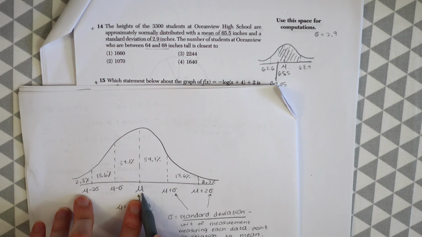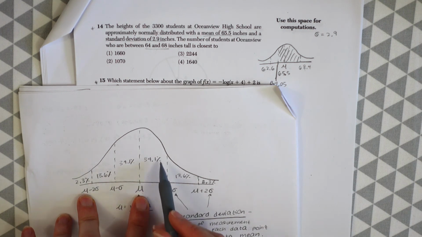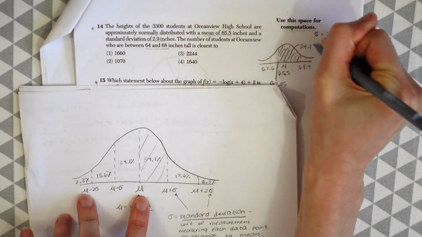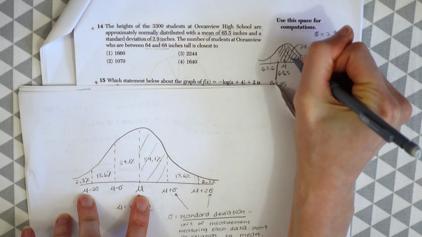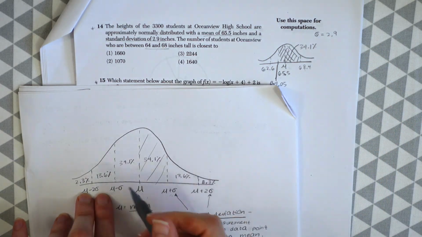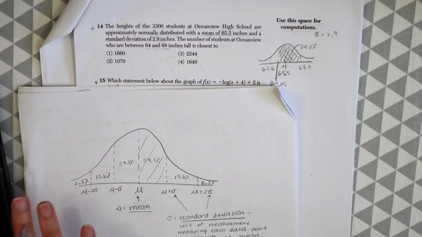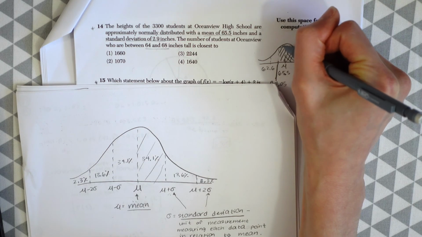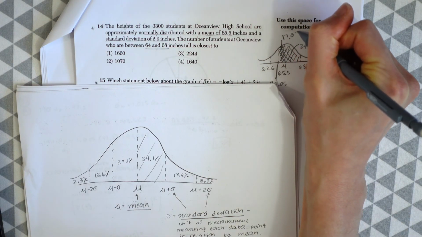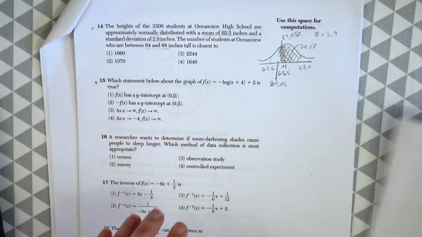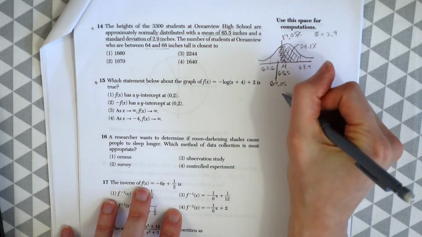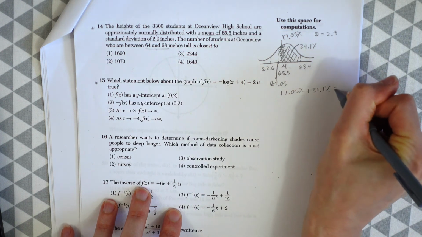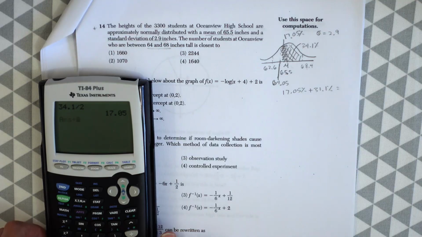So you can see that going from the mean up one standard deviation, that's 34.1%. So that represents this right here. But we still need this guy, which is about half of that. So what's 34.1 divided by 2? It's 17.05. So this over here is 17.05%. So now all we have to do is add these two percentages together. 17.05 plus 34.1%. And let's see what we get.